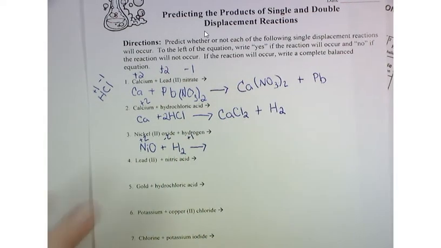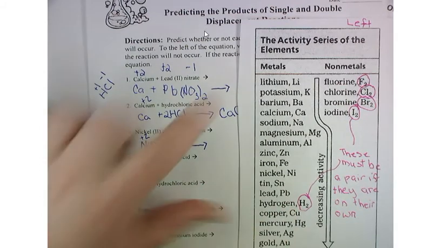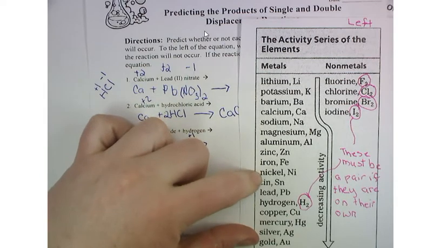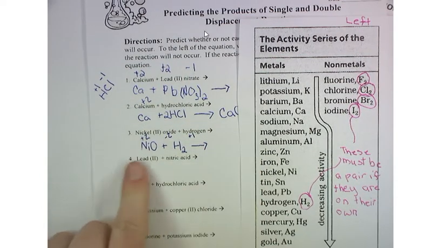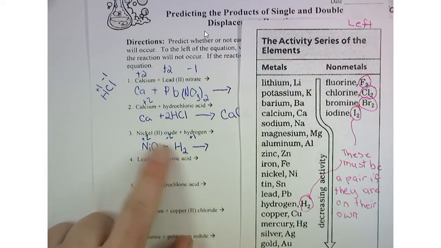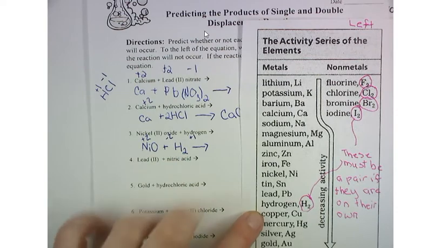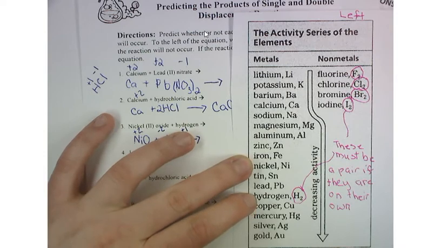So now we'll go ahead and check our activity series here. And we've got nickel and hydrogen. Now remember, the one that is standing alone needs to be higher on the activity series than the one that it wants to trade places with. So in this case, our hydrogen needs to be higher than nickel. And as you see here, nickel is actually higher on the activity series than hydrogen. Therefore, this reaction would not actually occur.